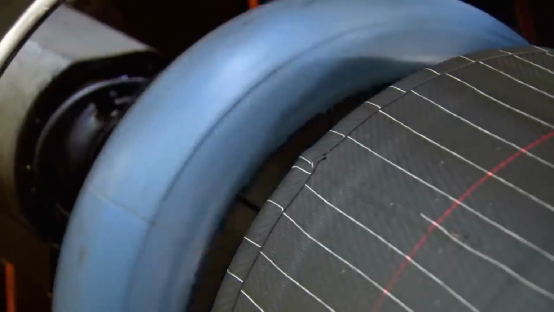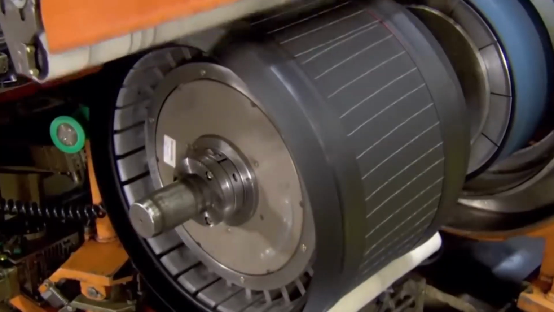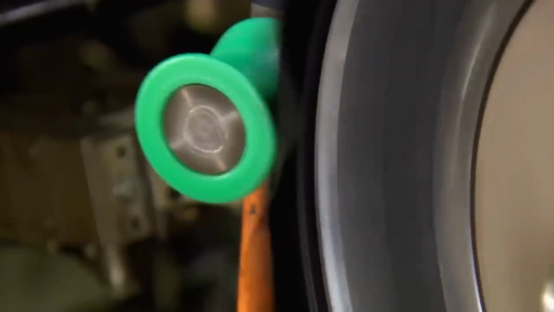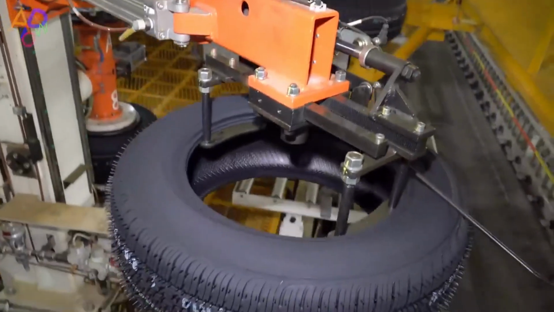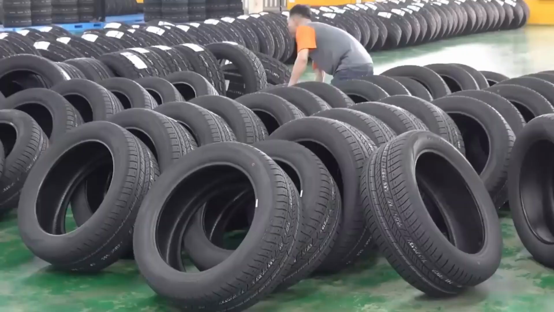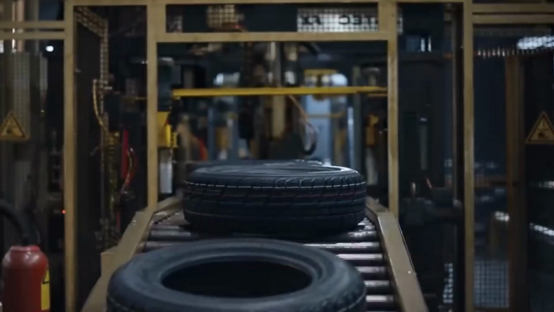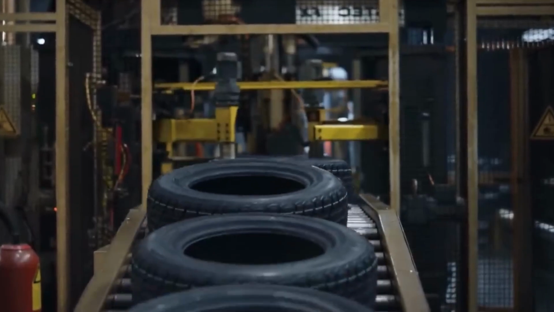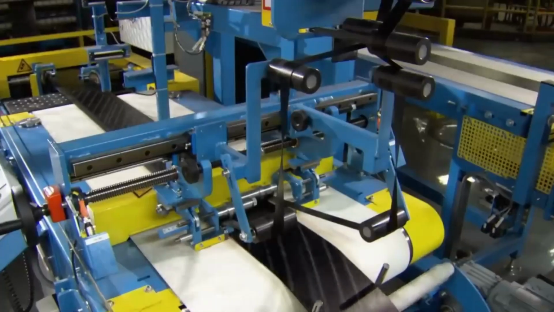The beads are then augmented with sidewalls. These sidewalls are then folded over the beads by tiny rollers. The rubber sidewalls of the tire offer protection and flexibility. They also provide other details including sidewall dimensions, brand markings, and tire size. The tire's inner framework is now complete.